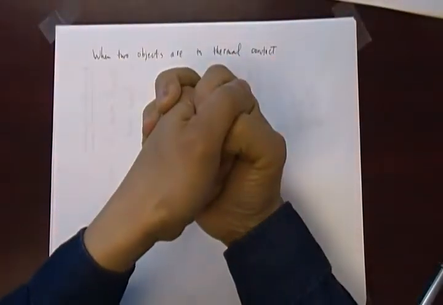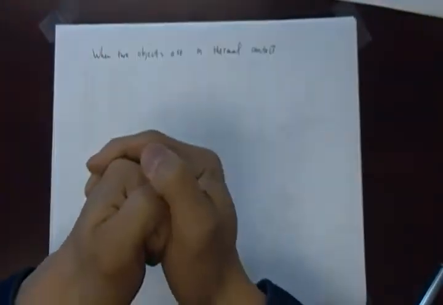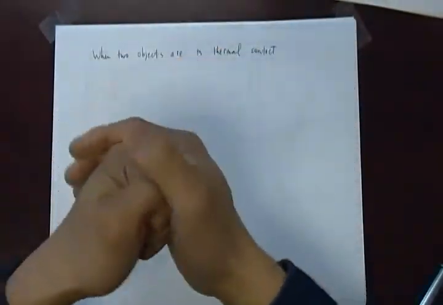I mean two objects that are touching each other, like my two hands. What's not in thermal contact? If I put insulating gloves on my hands, they would not be in thermal contact with each other. But if I touch them to each other, then thermal energy, the energy of heat, can be transferred from one object to another.